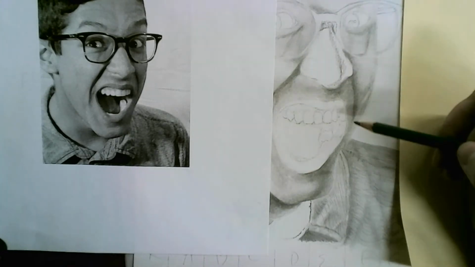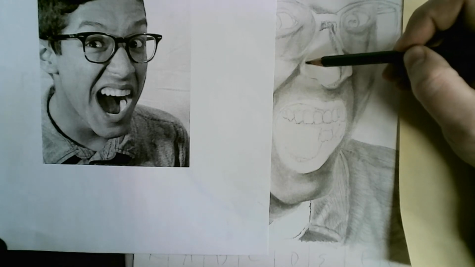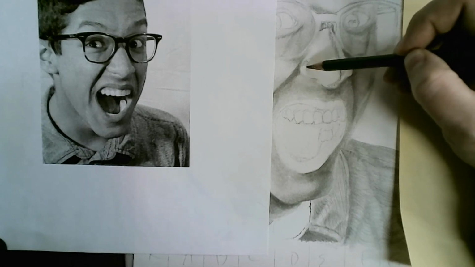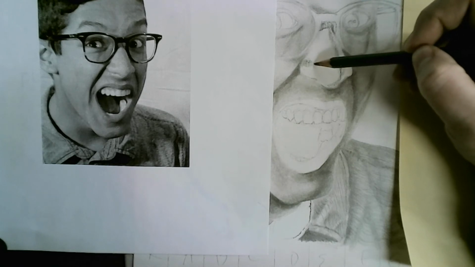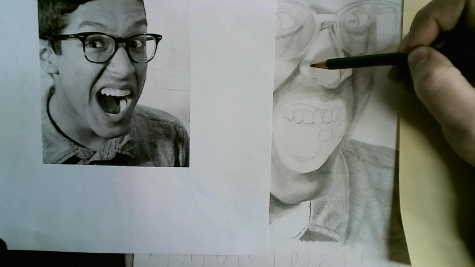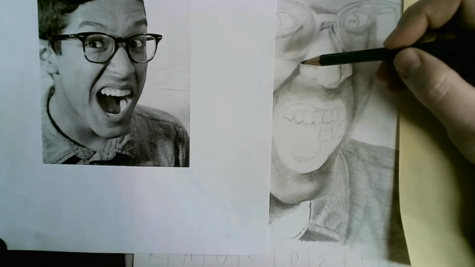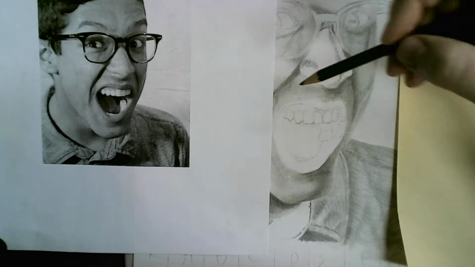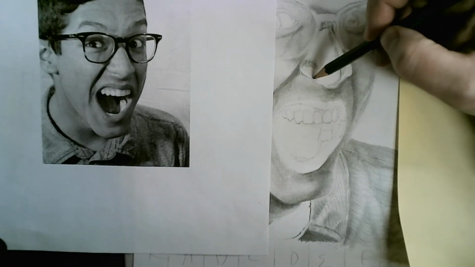Okay, so then looking at this nostril, the top of the nostril over here has a slightly darker kind of mid-tone, kind of curved a little bit. The bottom edge of the nose on this side, I'm going to go along the edge.